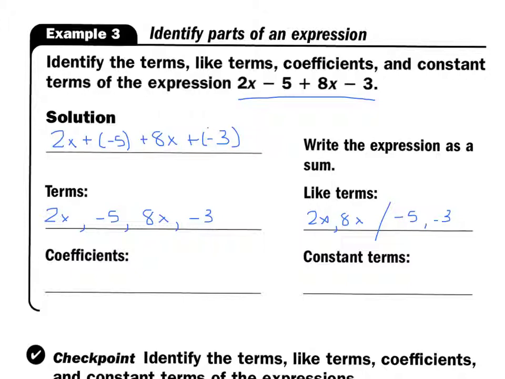The coefficients are numbers. No variable involved here, but they're the numbers that come in front of a variable. So the coefficients are the 2 and the 8, because the 2 comes before the x and the 8 comes before the x. And finally, your constant terms are the numbers that stand by themselves. The negative 5 and the negative 3 stand by themselves, so they are constant terms.